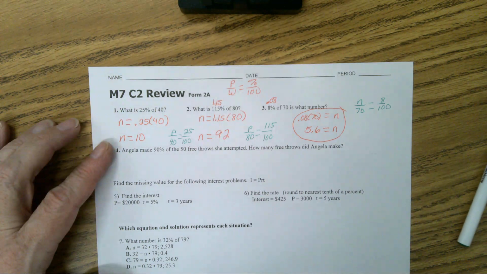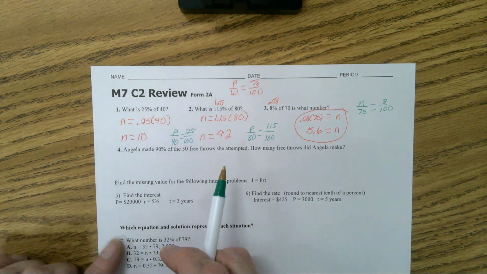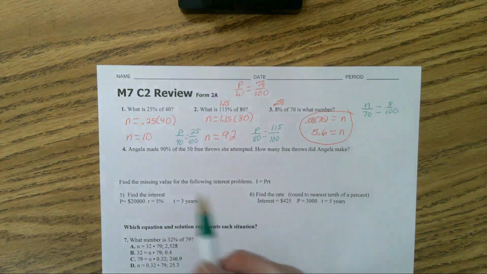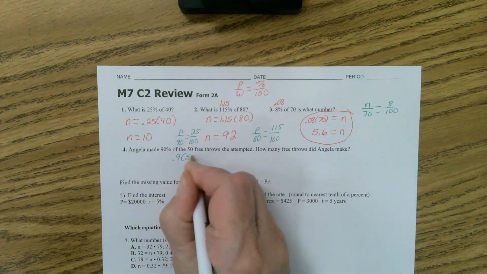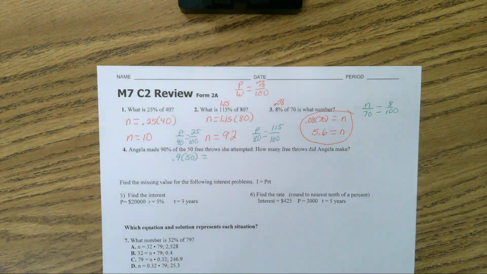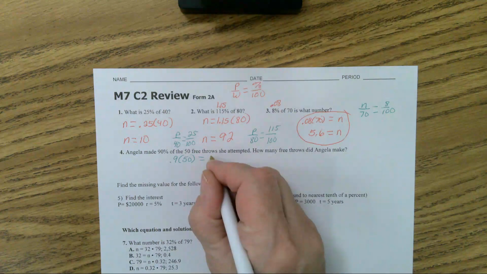Thank you. So, this girl is excellent at making free throws. 90% is almost unheard of. So you're going to take 0.9, of means times 50, to find out how many she made. So 0.9 times 50, she made 45 of her 50 free throws.